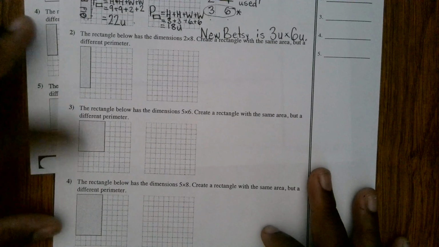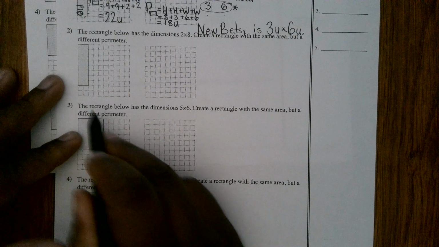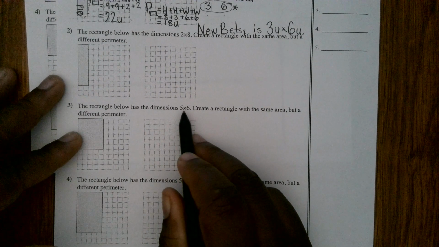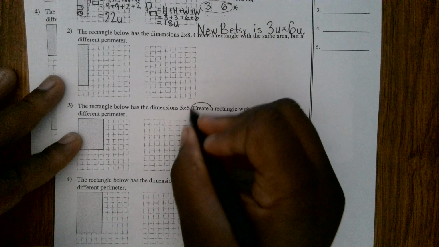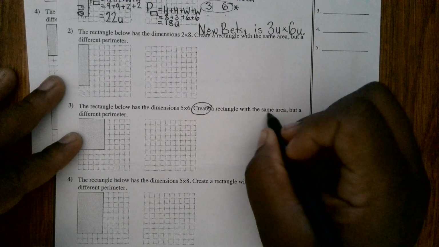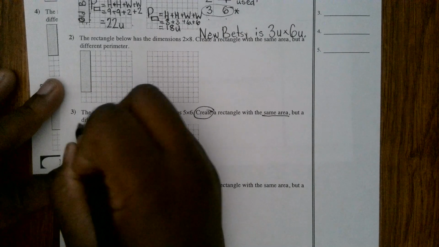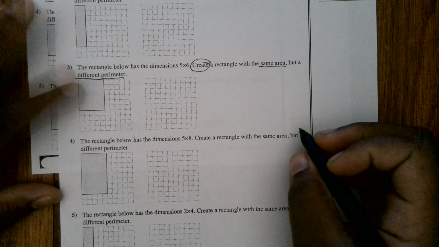Alright, now this rectangle here, it says the rectangle below has dimensions of 5 and 6. I'm told to create a rectangle with the same area but a different perimeter. Okay, now this rectangle here is Old Joe.